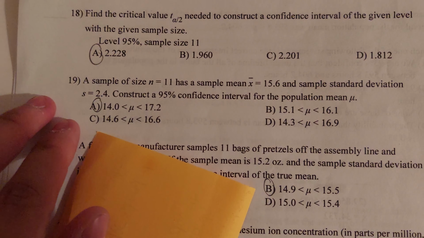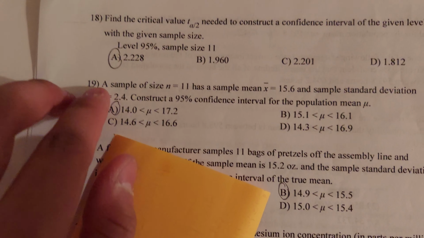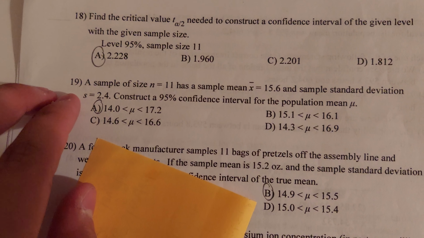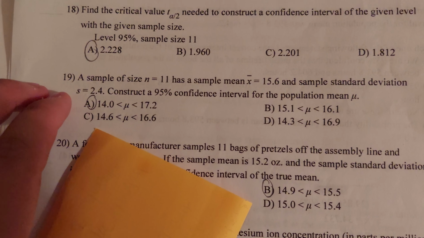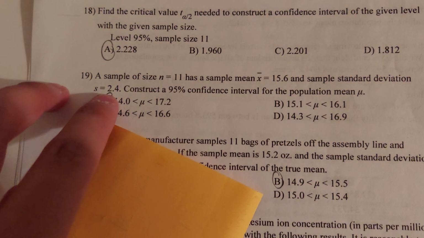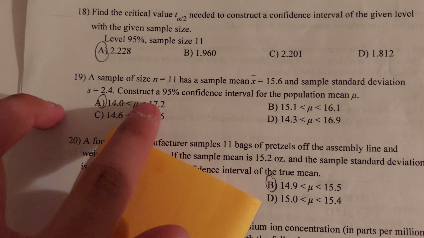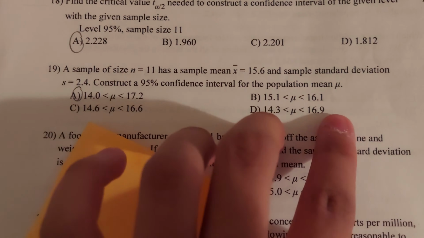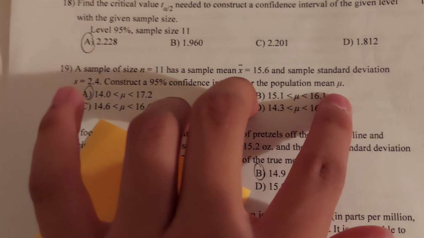Hello everyone, we're going to be doing homework number 7, number 19. A sample size of 11 has a sample mean of 15.6 and a sample standard deviation, S, equal to 2.4. Construct a 95% confidence interval for the population mean, μ. So as this is flat out, we're trying to find μ.